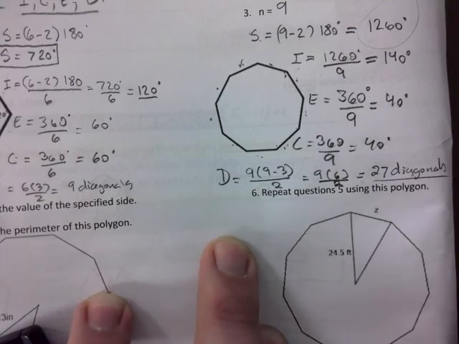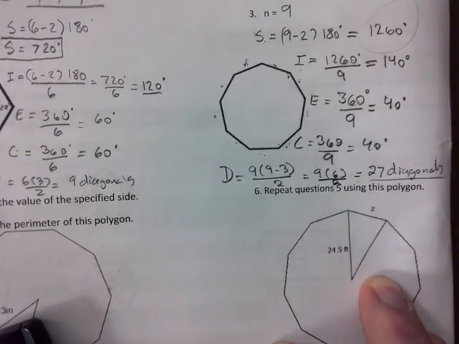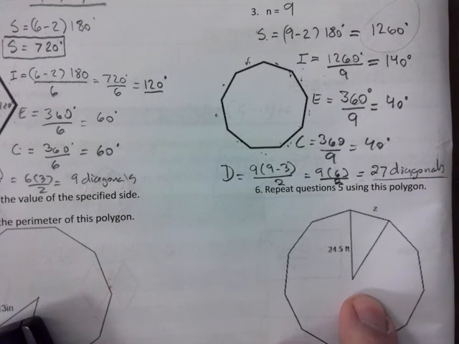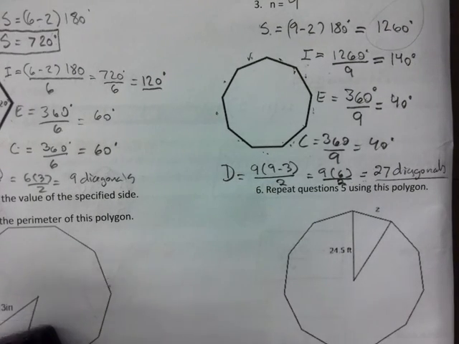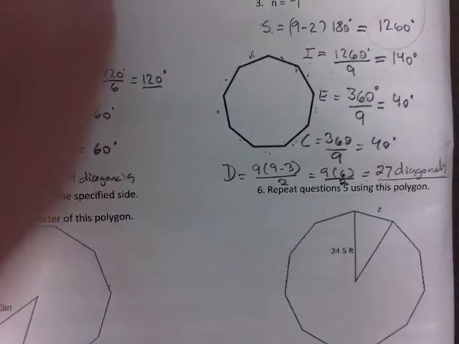Diagonals. Good luck drawing them, right? It's actually beautiful if you use different colors for every single one. It looks very nice, but art, I'm not really artistic, so I'm just going to leave it at that.